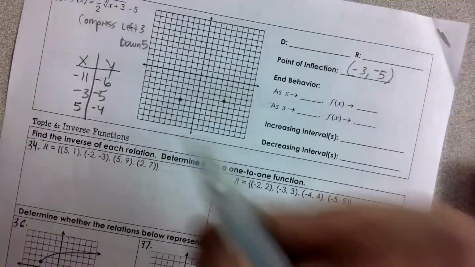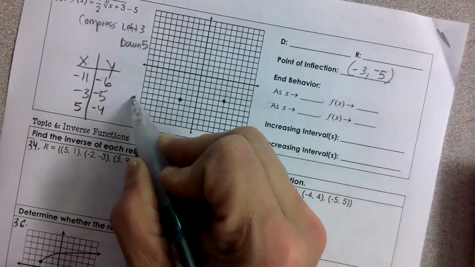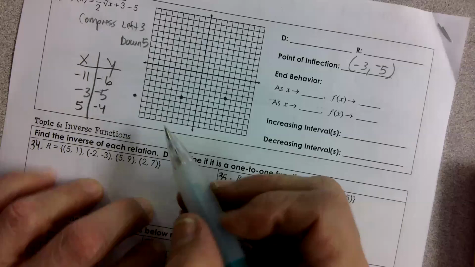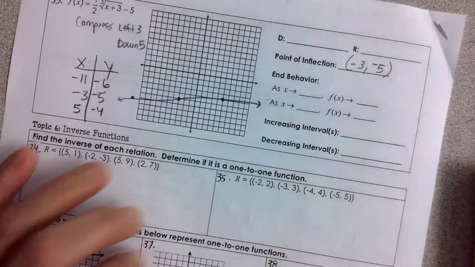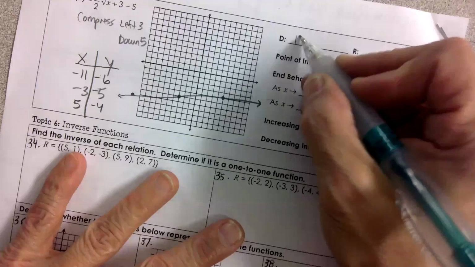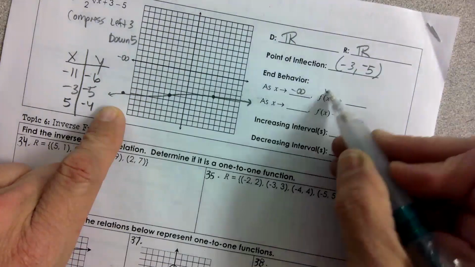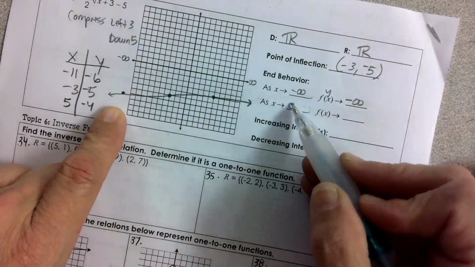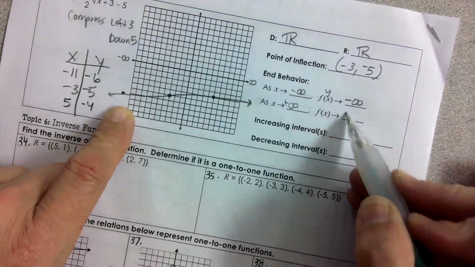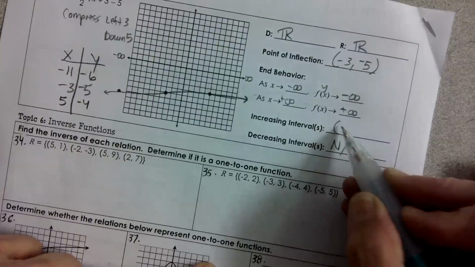It's right there. And then 11, -6 would be like right here. There's 10 boxes. All right, so see, it's really flat. The reason is because of that 1/2 that we multiplied by. All right, we got all real numbers for our domain and range. As x goes to negative infinity, y goes down. As x goes to positive infinity, y goes up. It's always increasing and it's never decreasing.